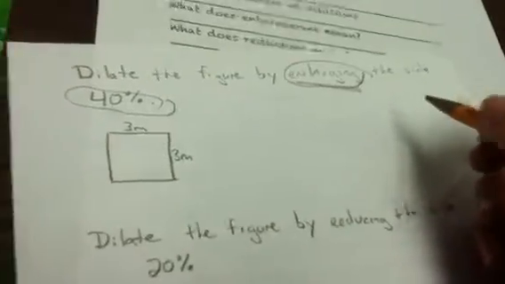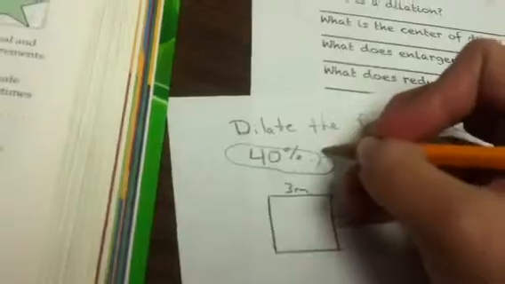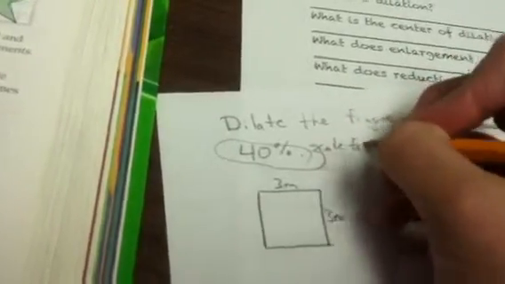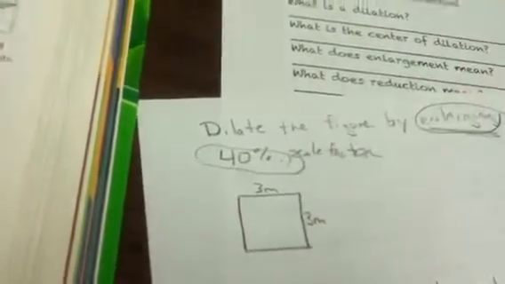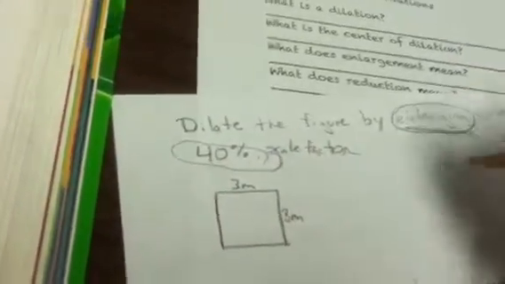Now there's also something that we should take into account. 40% is our scale factor. This is how much bigger we are making it, by 40% bigger. Well, the trick here is to turn 40% into a decimal.